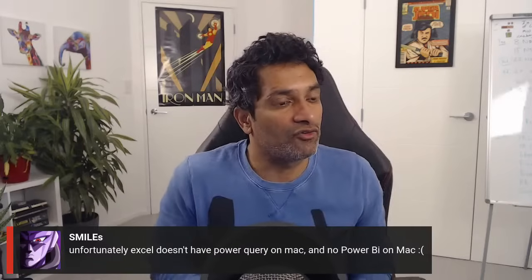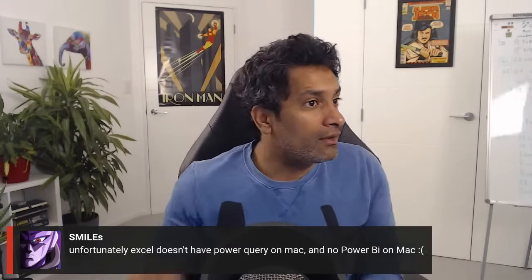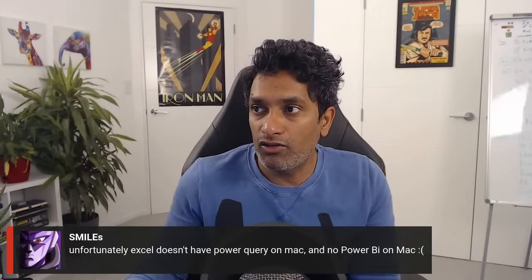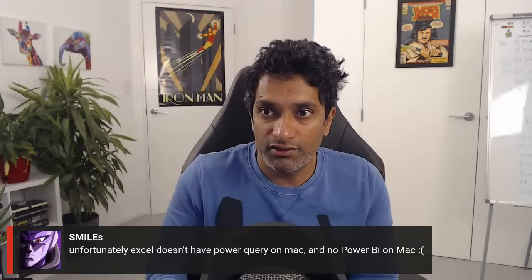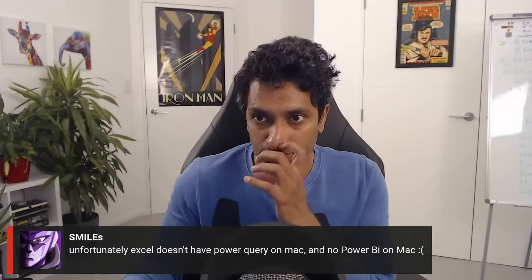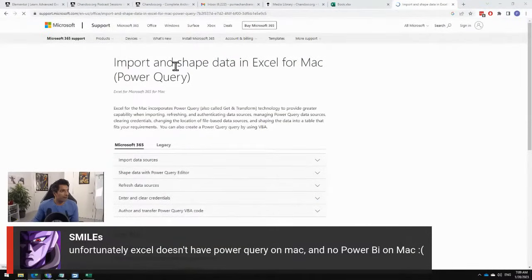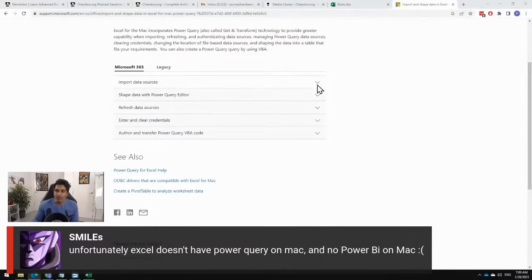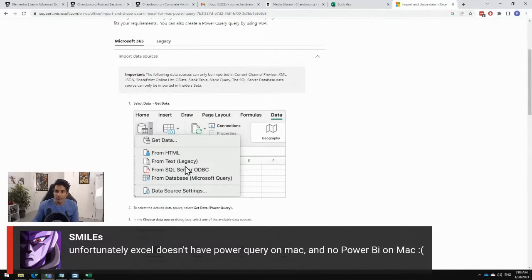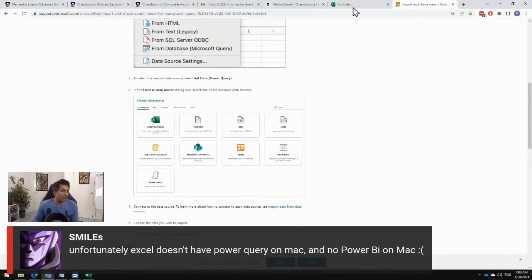Smile says, unfortunately, Excel doesn't have Power Query on Mac and no Power BI on Mac. That's a good one, but I thought Power Query for Mac is kind of released. Yeah, so this is the official Microsoft website, import and shape data in Excel for Mac. This has been released recently. Not everything is possible, or I don't really know, but you can use Power Query in Mac right now. Not Power BI though. Power BI is still PC or web. I think the web capabilities are surprisingly good. So if you have Excel on the web, it will work, and you can use it from Mac or PC. It doesn't matter. You just need a browser. So try it out.